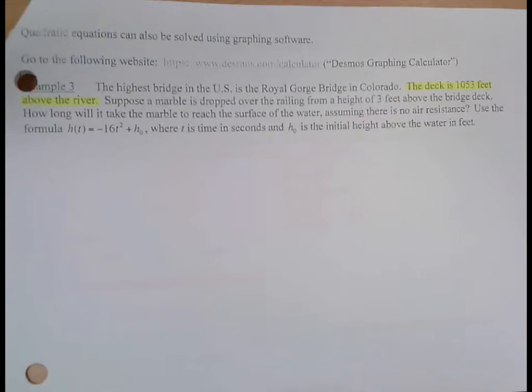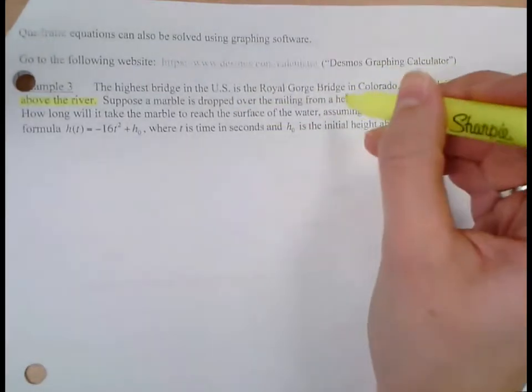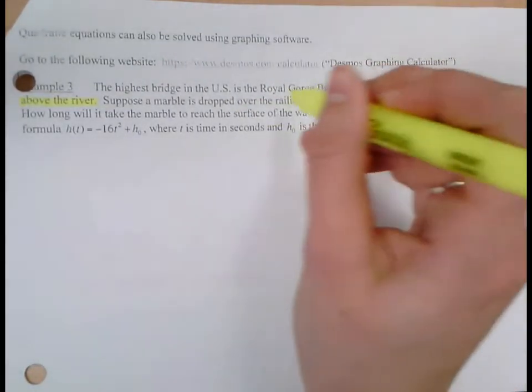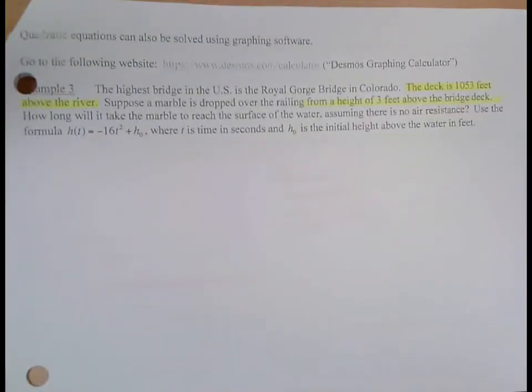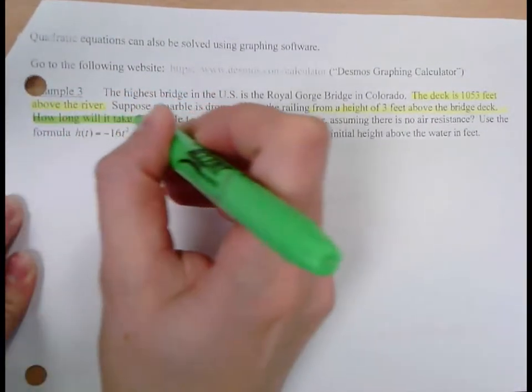And then it says, suppose a marble is dropped over the railing from a height of 3 feet above the bridge deck. So a marble is dropped. The other value we're given is the height it was dropped from. So a height 3 feet above the bridge deck. I'm going to highlight the question it's asking. It says, how long will it take the marble to reach the surface of the water?